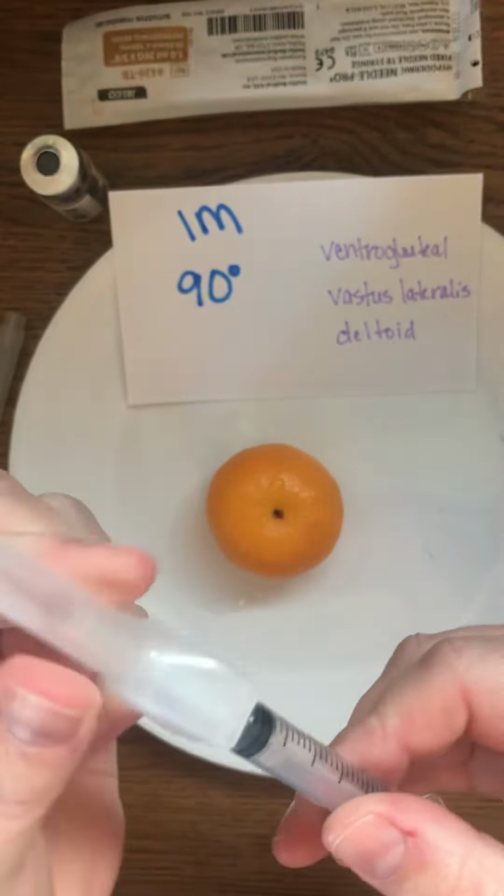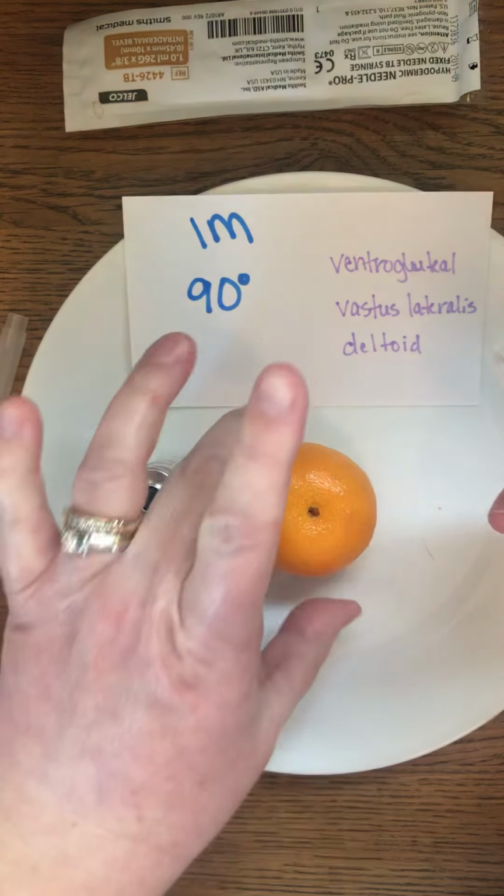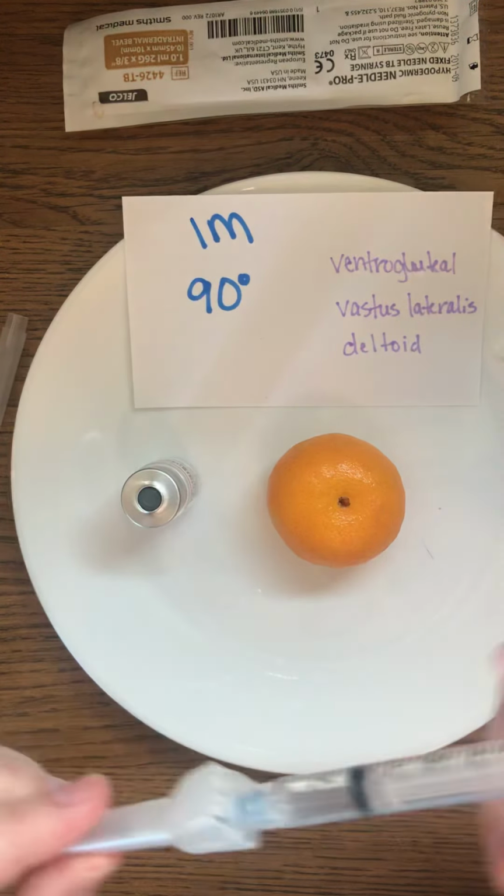And remember, you want to locate your landmark first, and then you're going to clean with a rotating clean, starting from the center and moving out. You don't want to go back in once you've gone around and gone out, because we don't want to pull any germs back into that area. Okay, so that is clean.